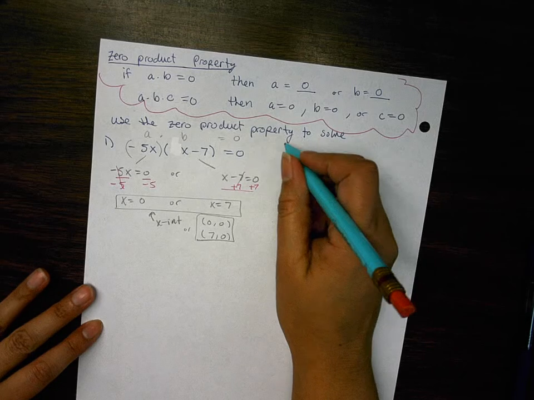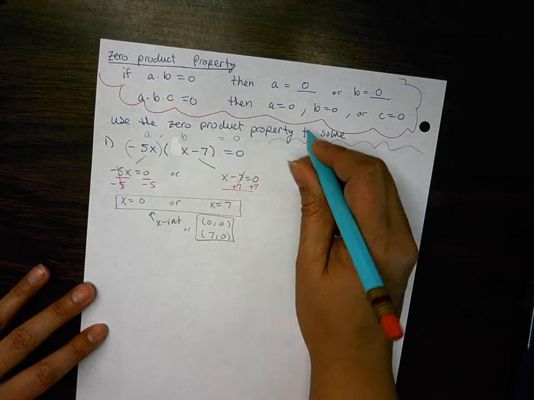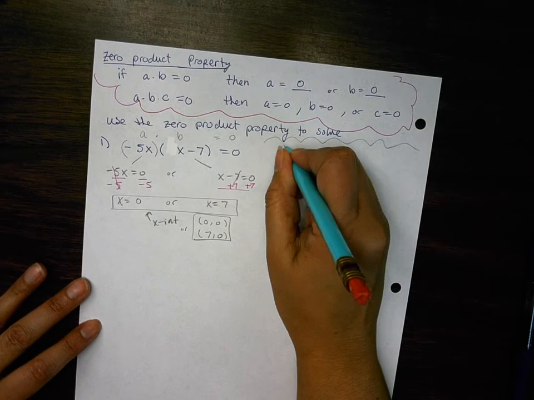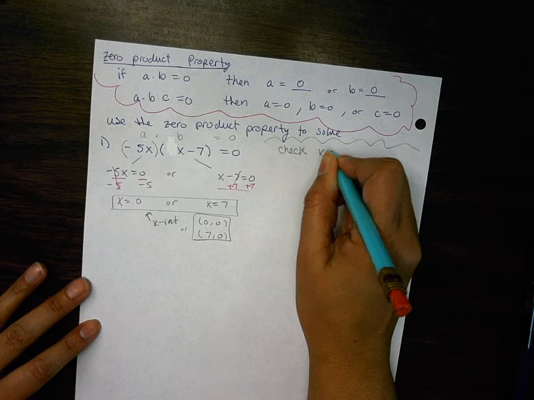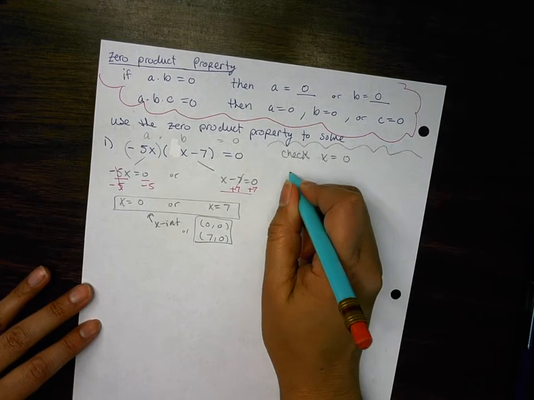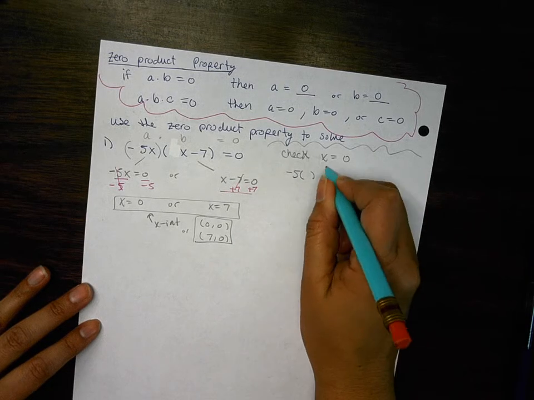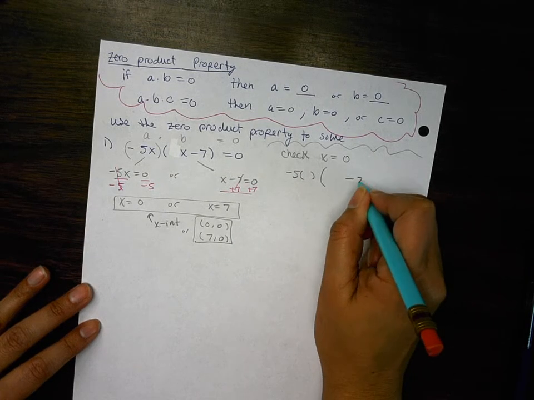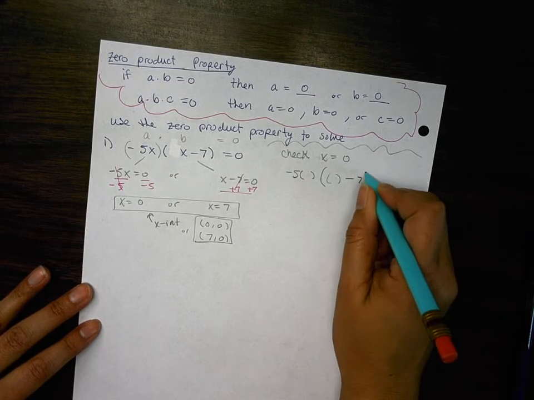You do not have to always do a check, but we're going to do it for this first problem. I want everyone doing it with me. What's the first solution we ended up with? 0. So negative 5 blank and then blank minus 7. What am I putting in where the blanks are?